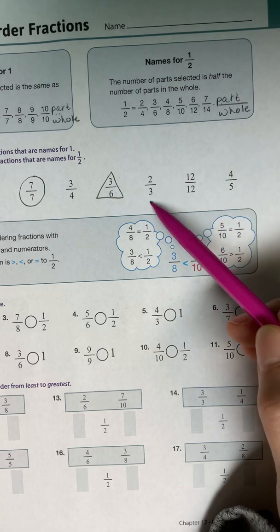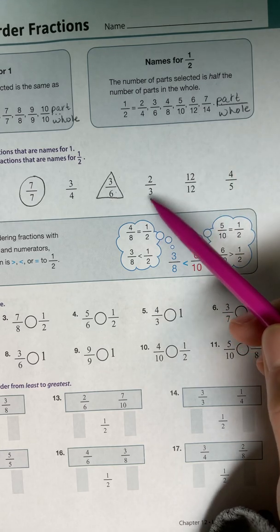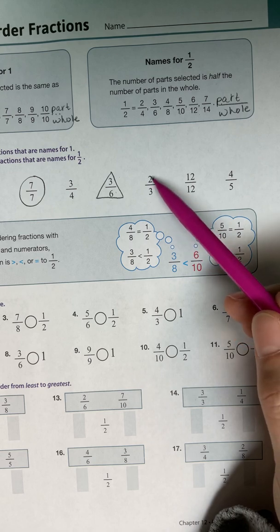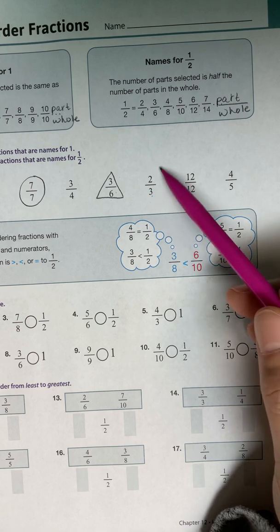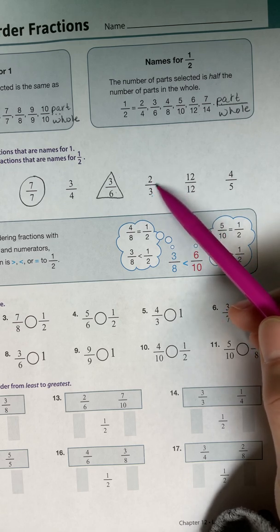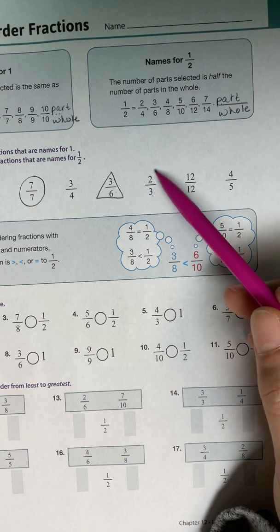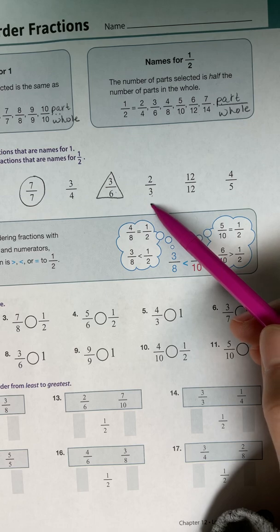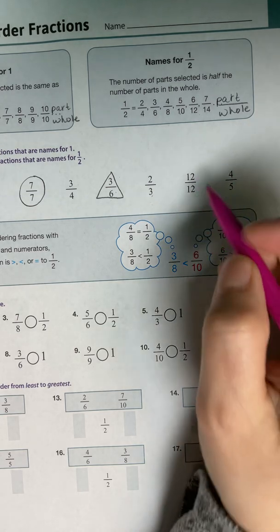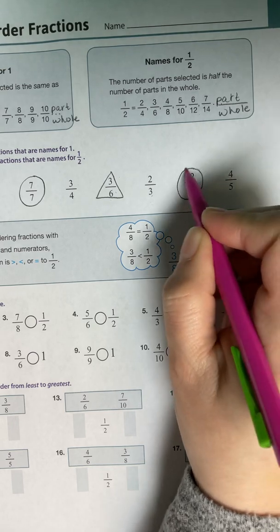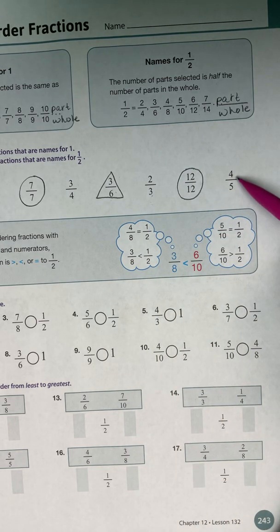Then we have 2/3. Well, it's definitely not a whole because that would be 3/3. And then we can't divide an odd number in half when we're working with fractions because we would have 1.5 up here and we can't have a decimal for a numerator. So this one would be neither half nor whole. Then we have 12/12. Well, they match, which means it is 1 whole. Then we have 4/5. Again, we have an odd number on the bottom.